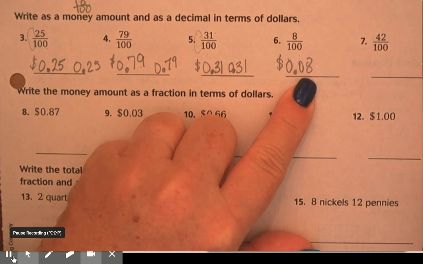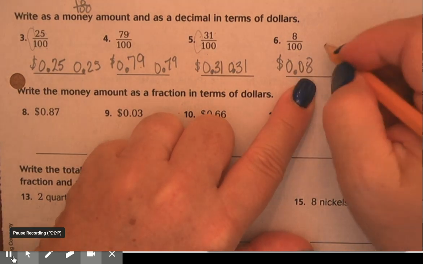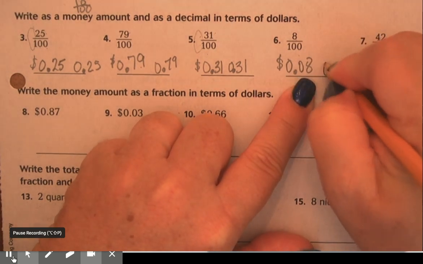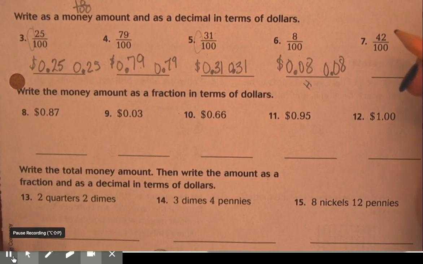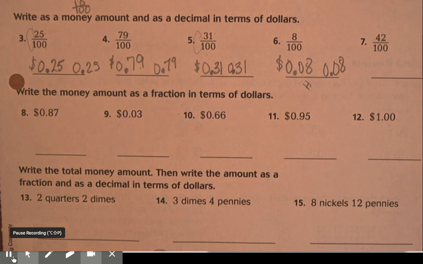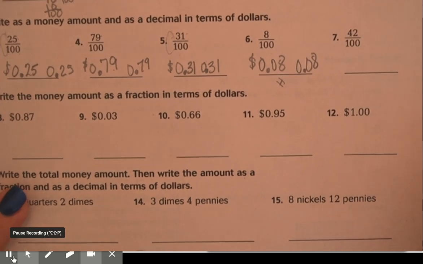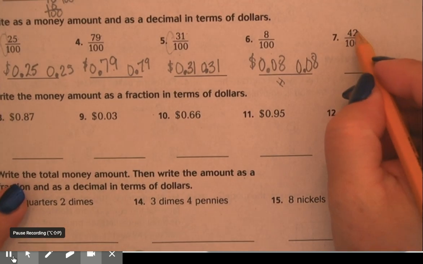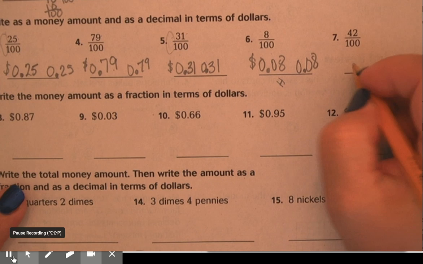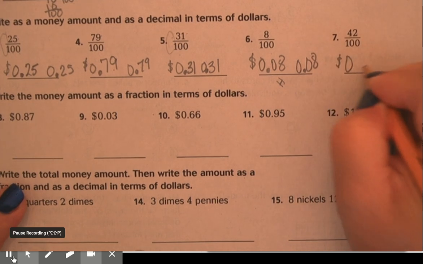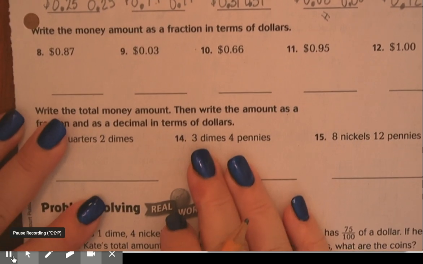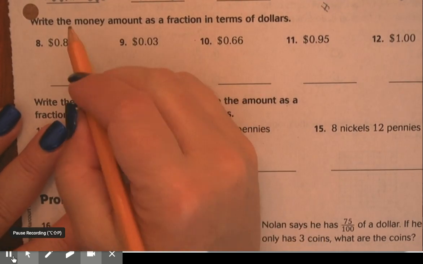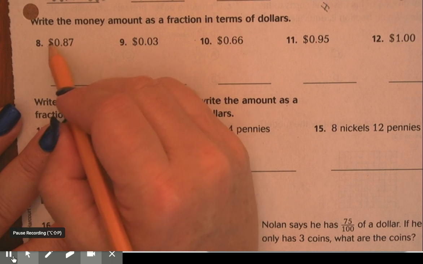So this is 8 hundredths, which is 8 cents, or you could even write it without the dollar sign, which is also 8 hundredths. And then you have 42 hundredths. That's a 4 in the tenths place and a 2 in the hundredths. There are 0 holes, 42 hundredths. And now you have it now in dollar form.